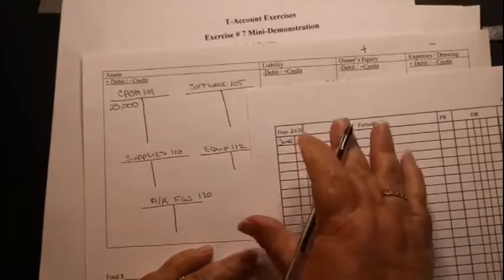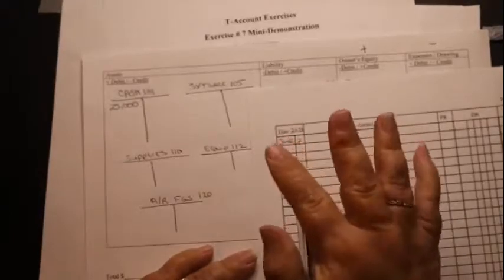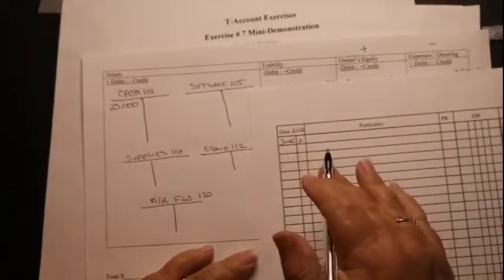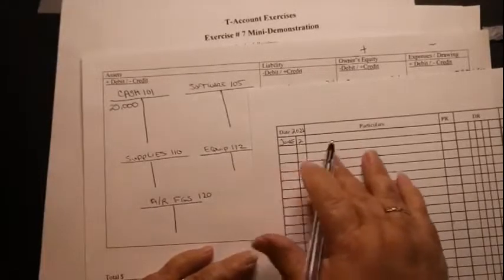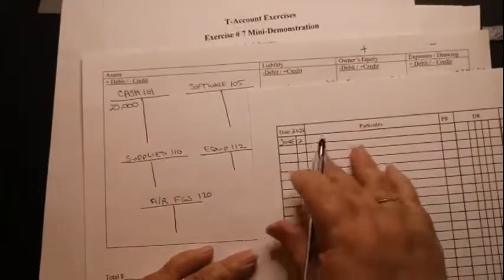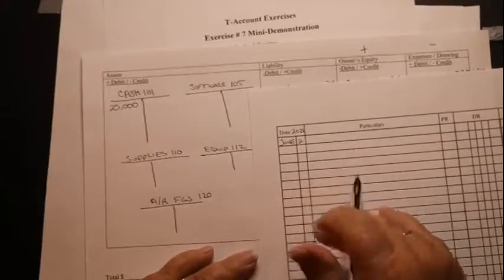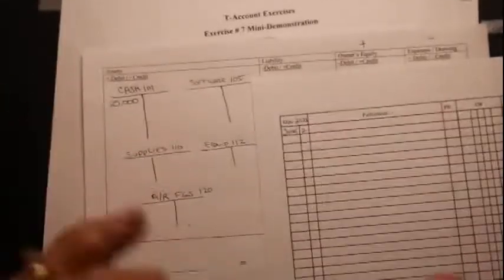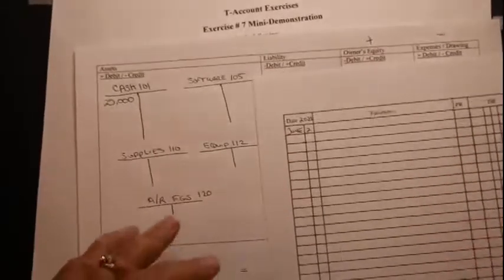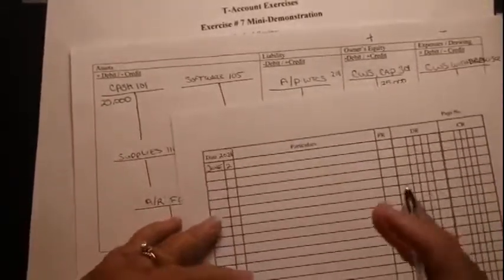And on the journal sheet, you always want to record the debit first. Remember, it's dual entry, so every transaction has at least 2 entries. So you're always going to see the debits first.